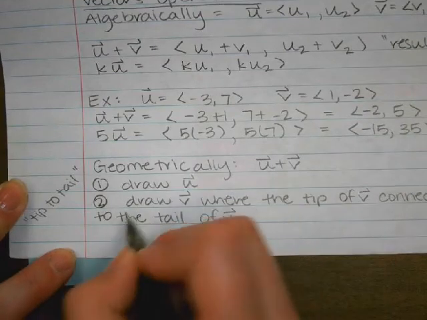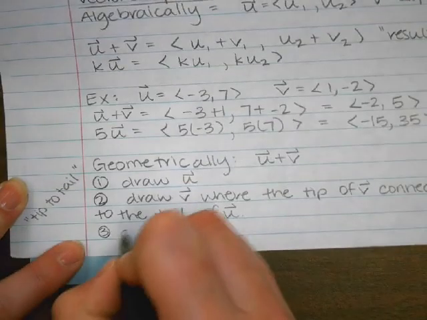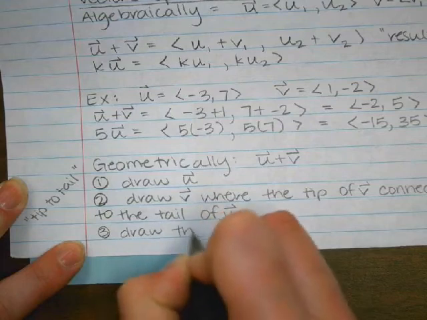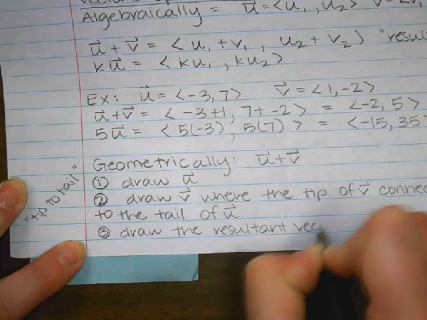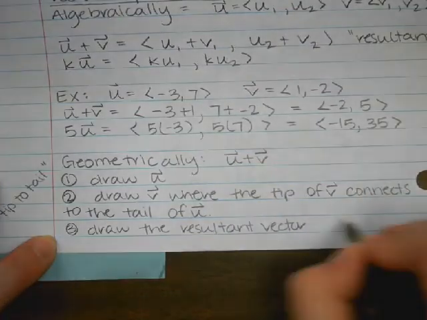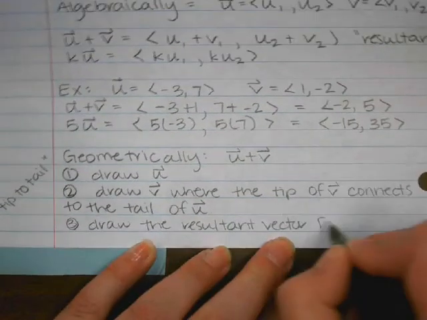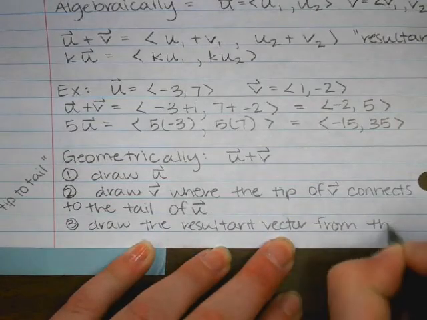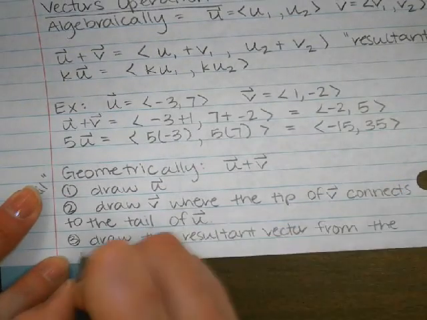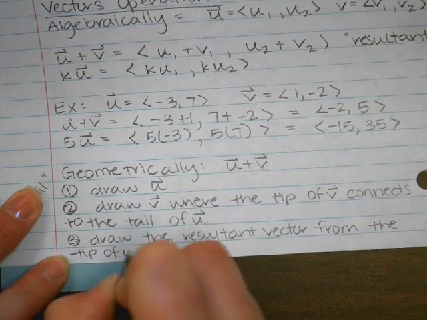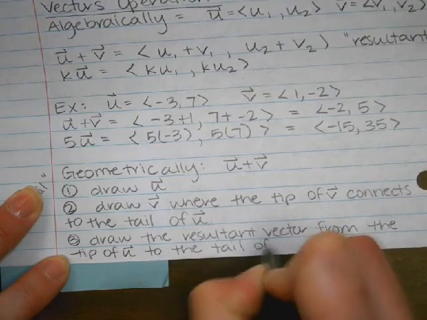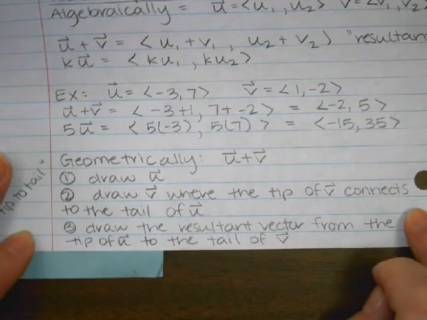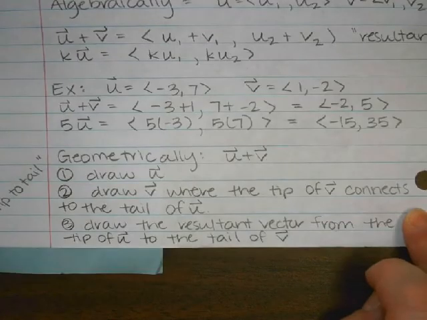And then step 3 is to draw the resultant vector from the tail of u to the tip of v. Okay, so draw the resultant vector from the tail of u to the tip of v.